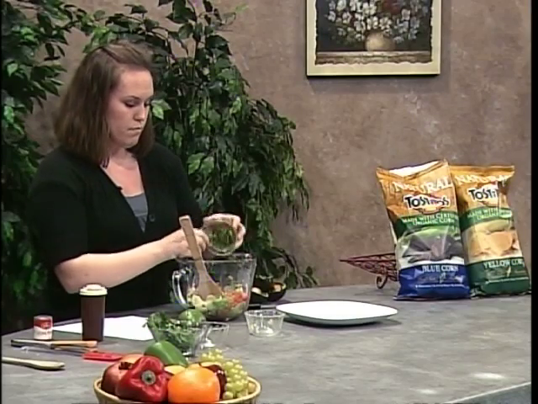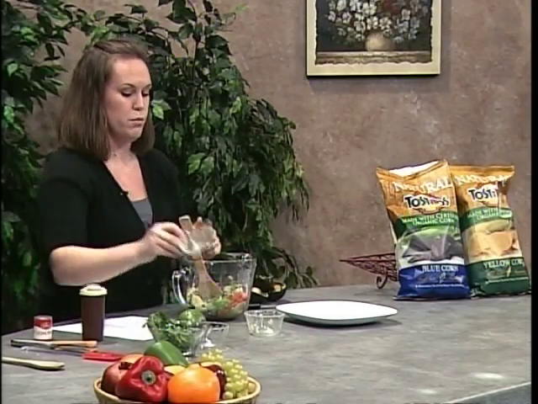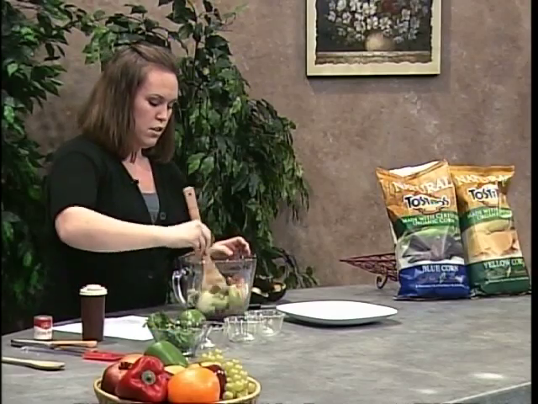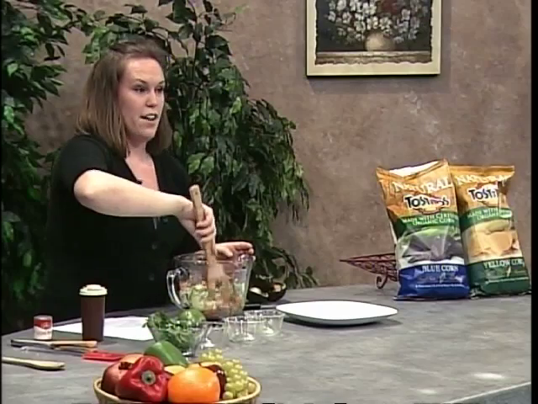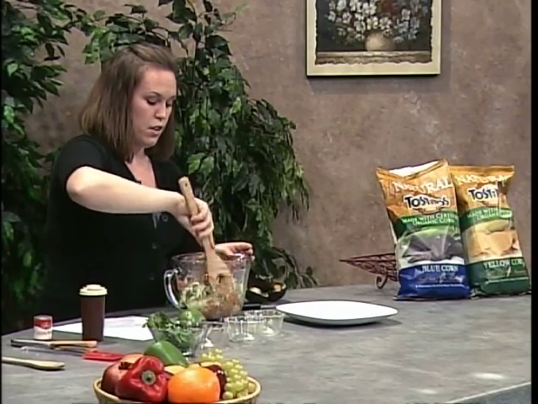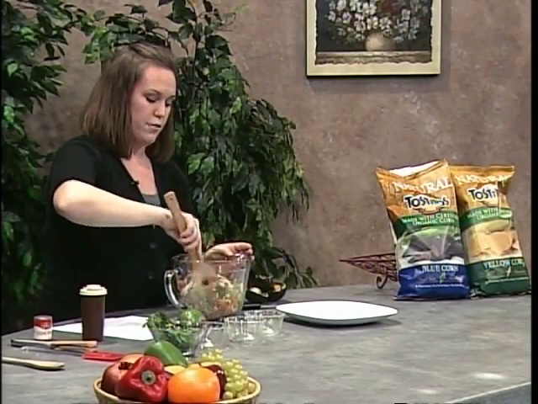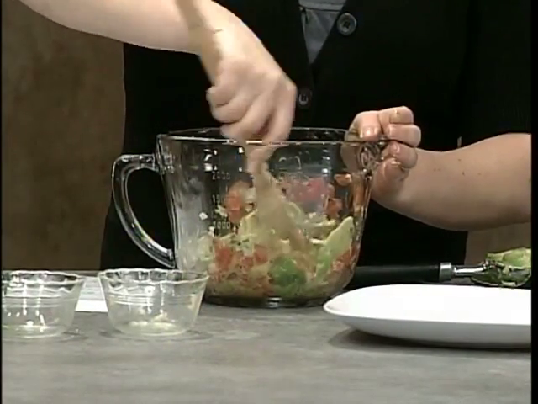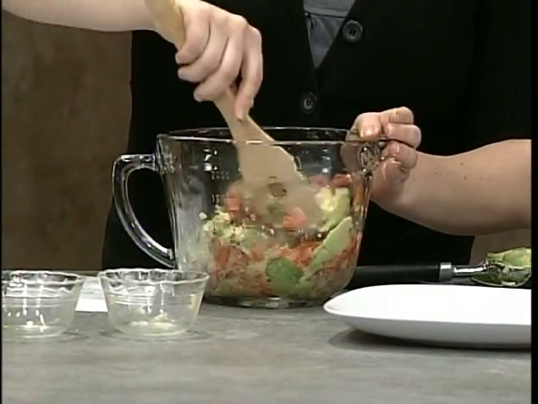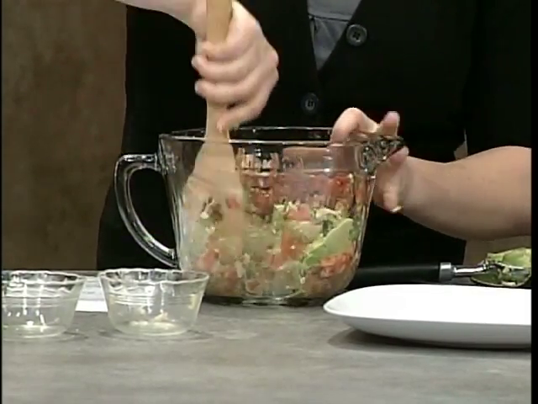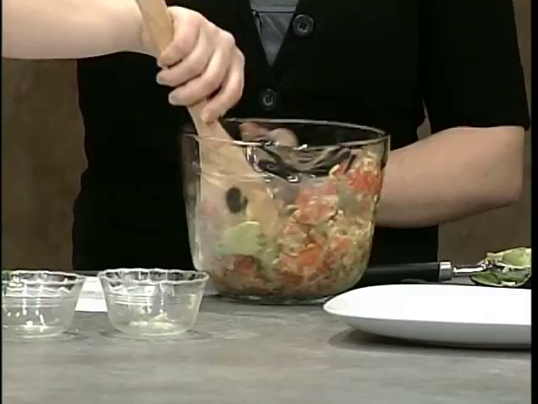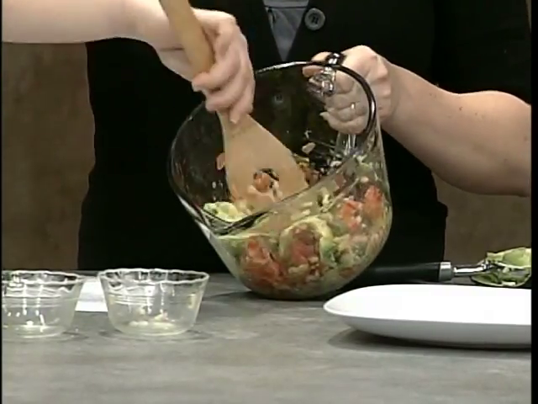The next thing I'm adding is fresh cilantro, about a tablespoon or two. Guacamole is one of those recipes where you don't have to have exact ingredients for it to turn out tasting good. It's kind of your preference. If you like a lot of tomato, then put more tomato. If you don't like onion, don't put any onion in it at all. So I'm just mixing up the ingredients here. Lots of colors.